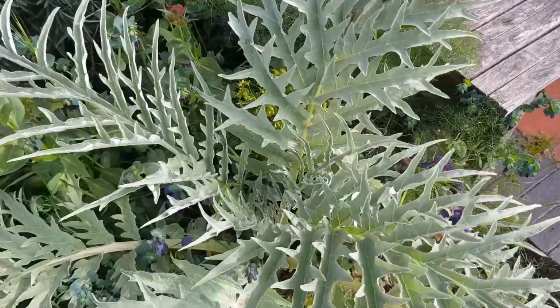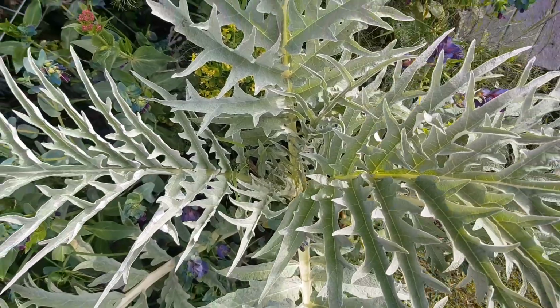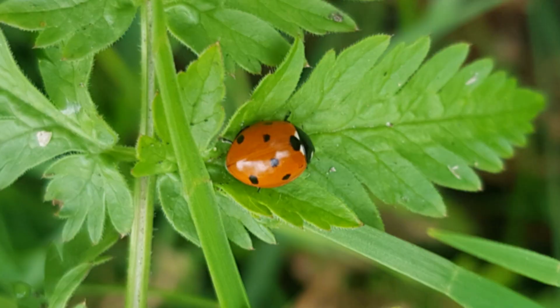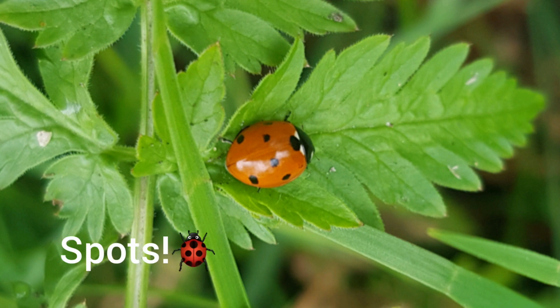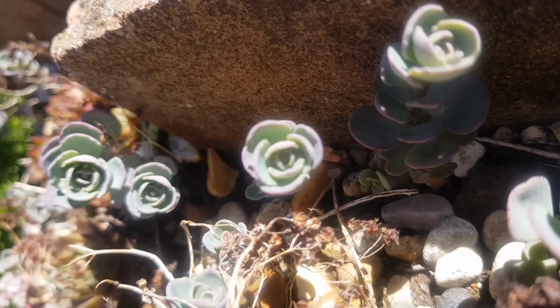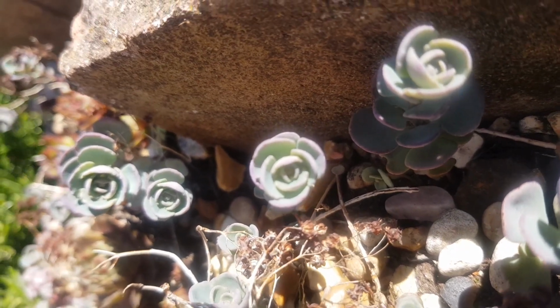I had a look round my garden to see what I could find. This thistle has some lovely patterns on it. Spots on lungwort plants and spots on ladybirds too. These little plants I found have some nice patterns on them.